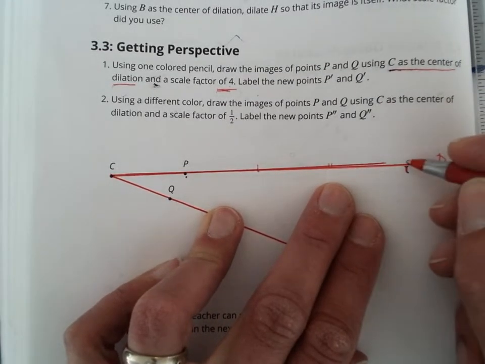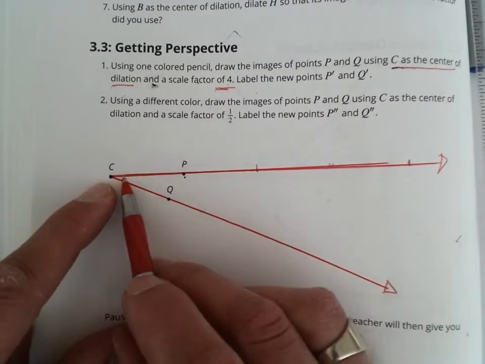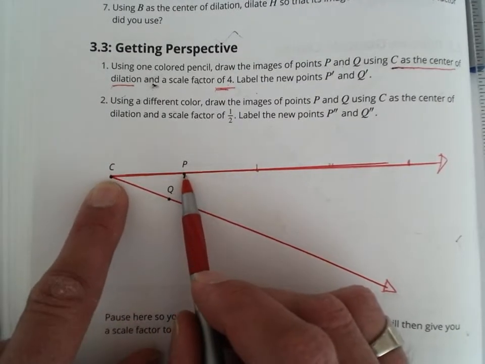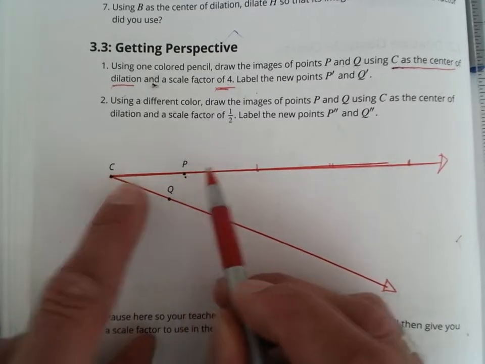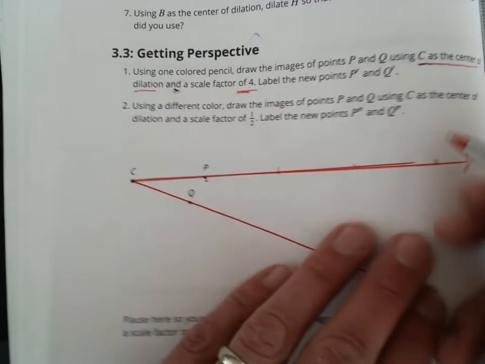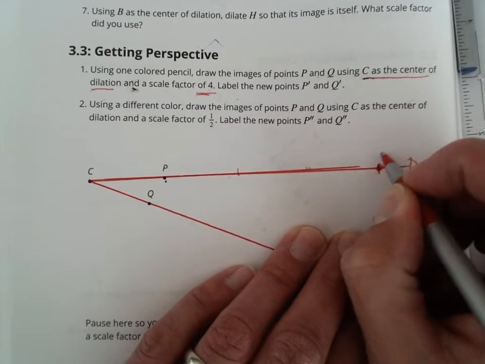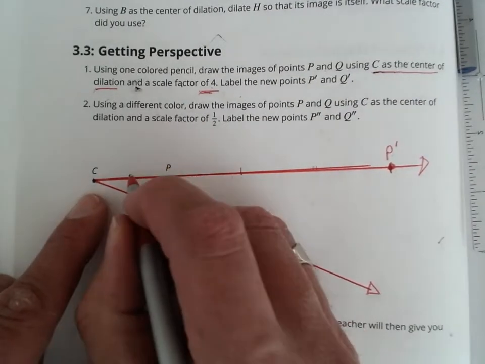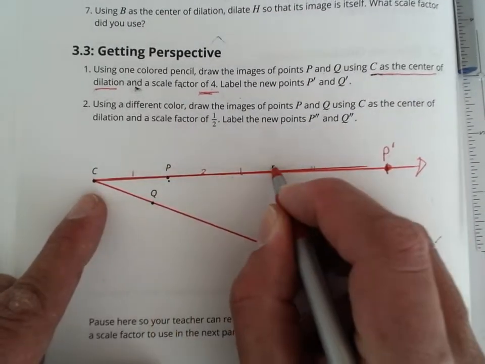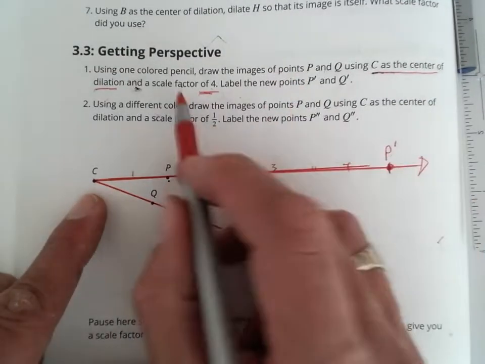Do you see what I did? The scale isn't necessarily about measuring exactly with centimeters or inches. It's just saying this distance is going to be 4 distances. So this is now dot P prime. 1, 2, 3, 4 times as far away. Scale factor of 4.